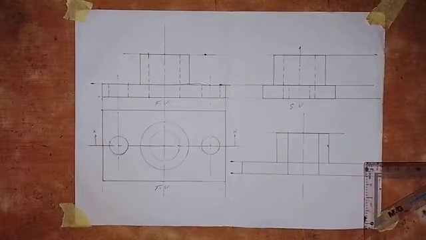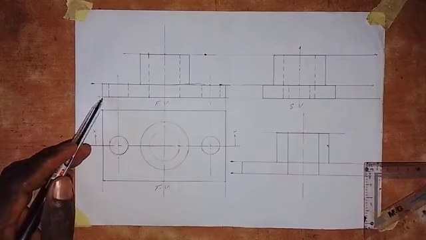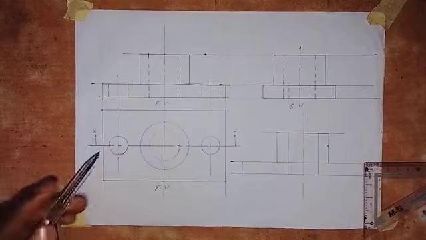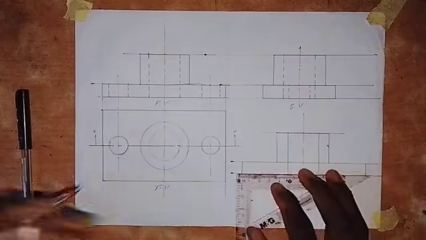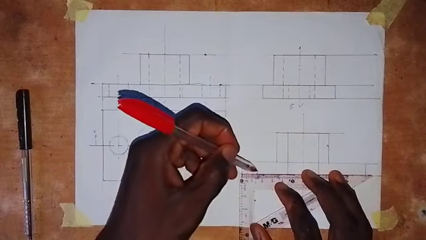All right, I believe you are following me. Then the next thing that we have to do is to position these two parts. The distance from this end to the center is 15 millimeters. So we take a measurement of 15 millimeters from here to here, so this is 15 millimeters.